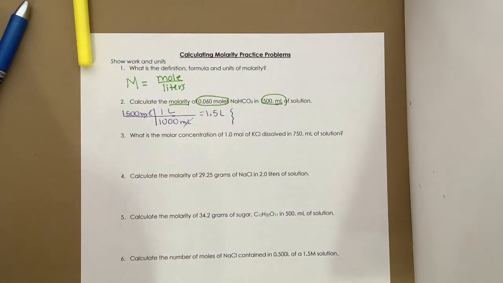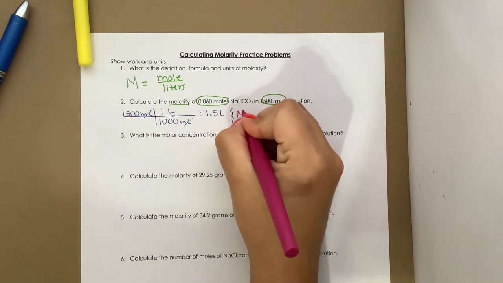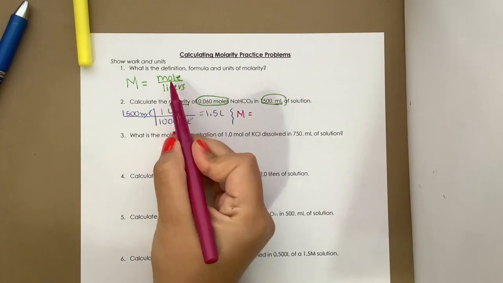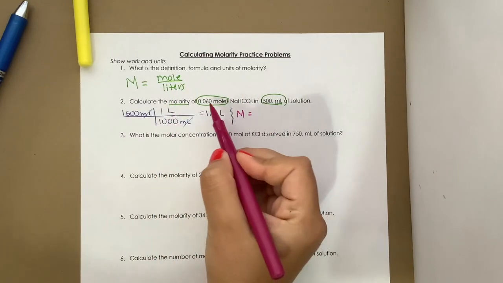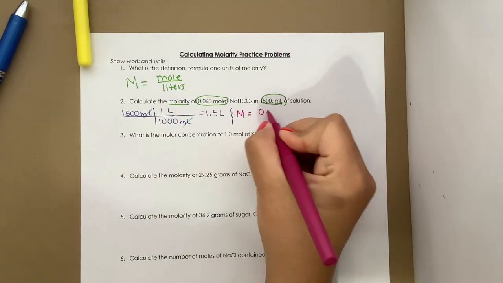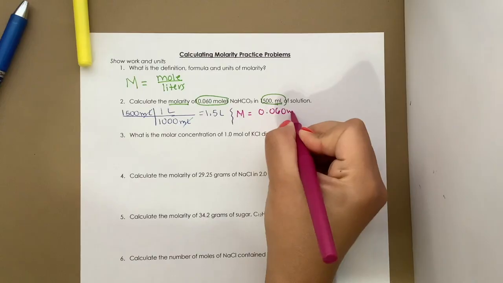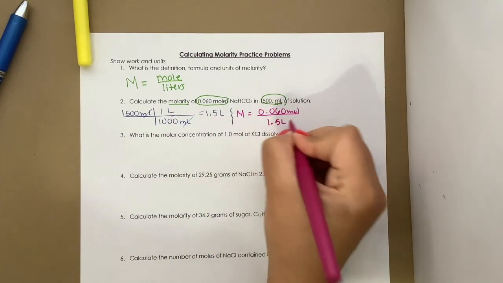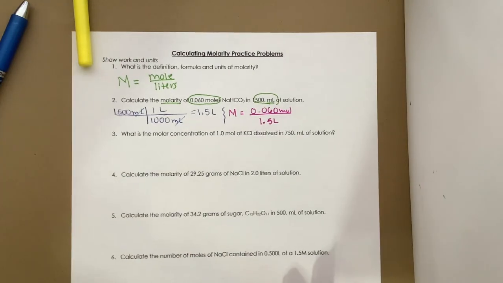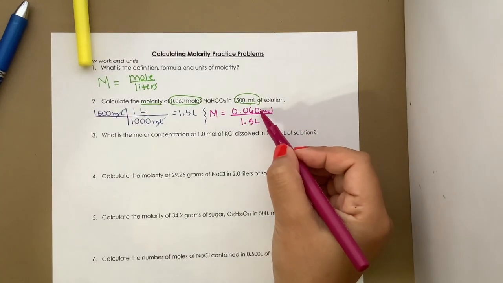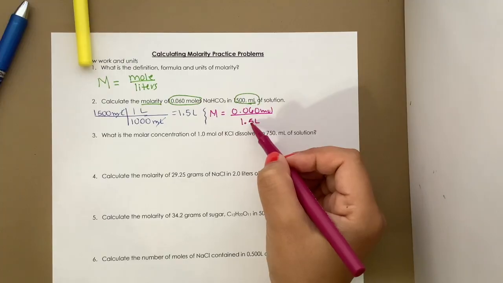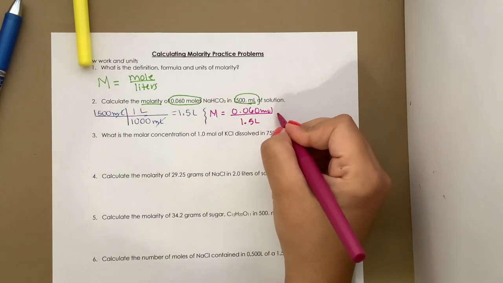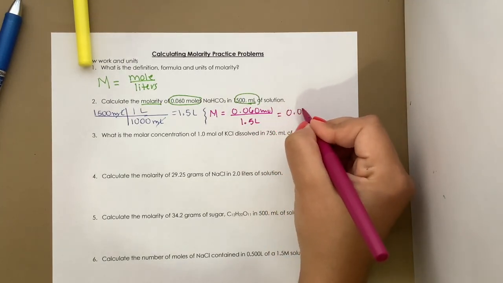Okay, so now my next step is going to be to find big M, which is molarity, equals moles over liters. Moles was given to me, 0.060 moles divided by the liters, which is 1.5 liters. I'm going to get the calculator, divide 0.060 by 1.5, and it gives me 0.04.